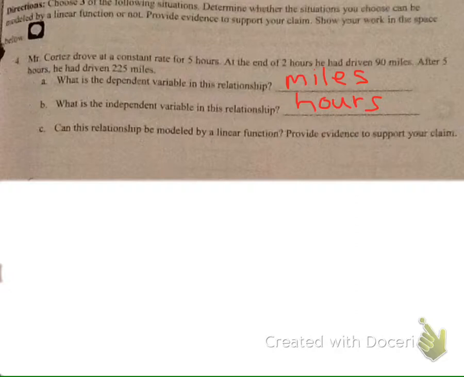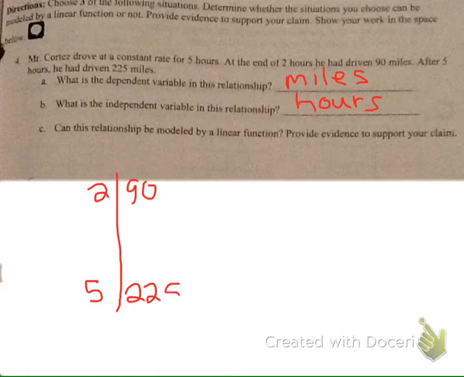Now, can this relationship be modeled by a linear function and support it? So I'm going to try to make a table. I know that at 2 hours, he's at 90 miles. And at 5 hours, he's at 225 miles. So that's like using 2 points on a graph to find the equation.